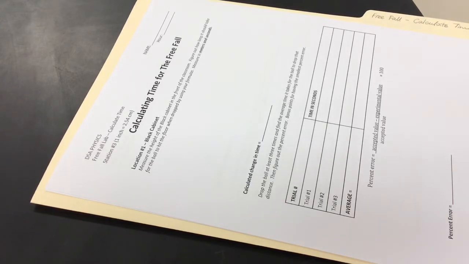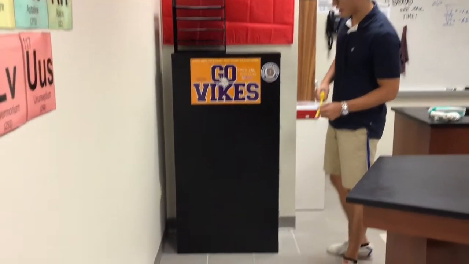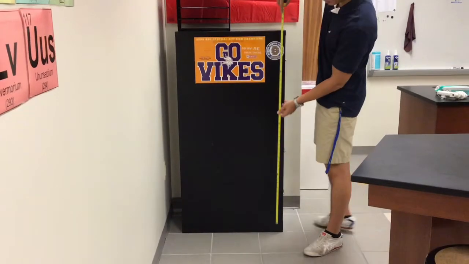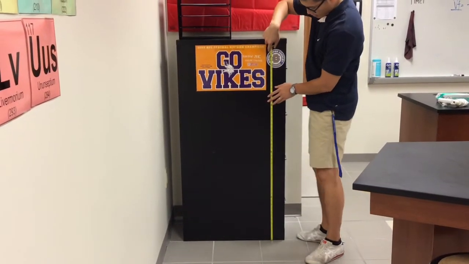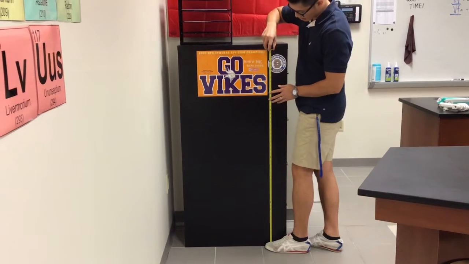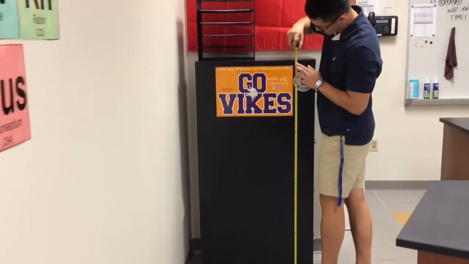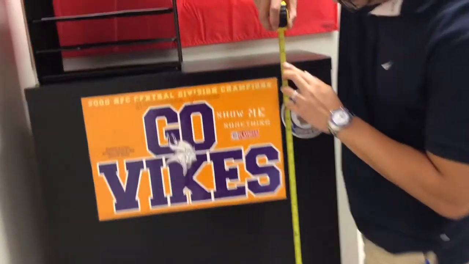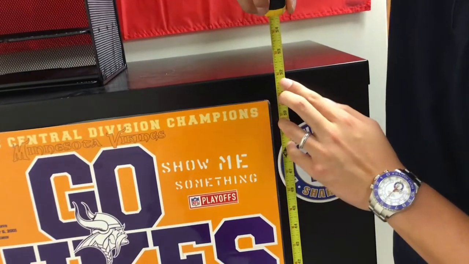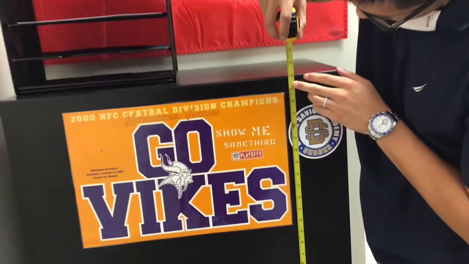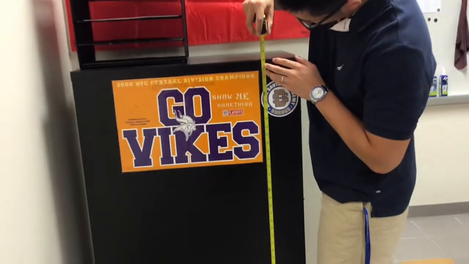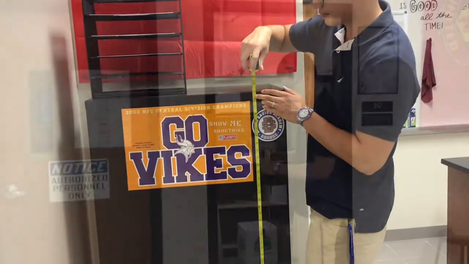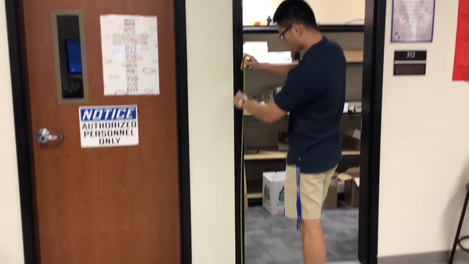First location is a black cabinet. The first thing I need to do is measure the height of the black cabinet. This is the black cabinet, so this is location 1. What I need to do is put the measuring tape on the bottom and go all the way to the top here. Just be aware I am going to do it to the top, which is 52 inches or 4 feet 4 inches.